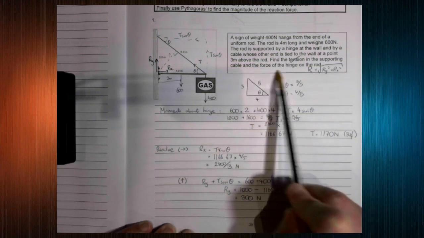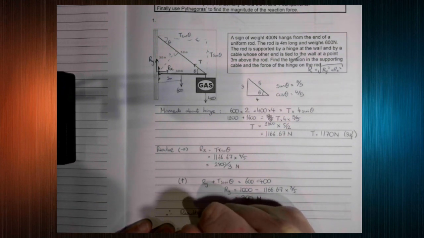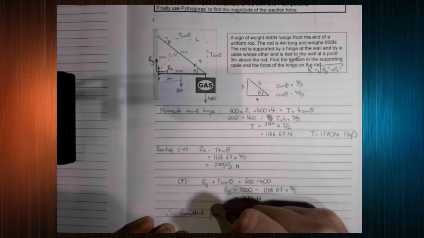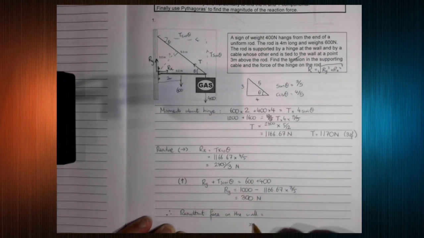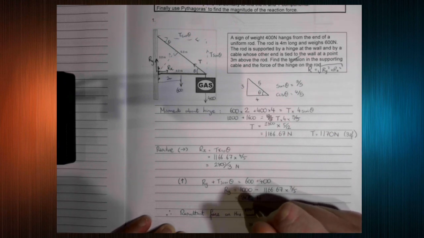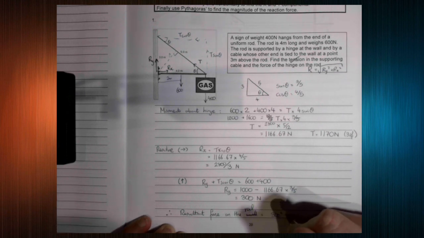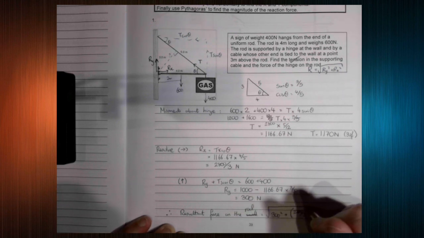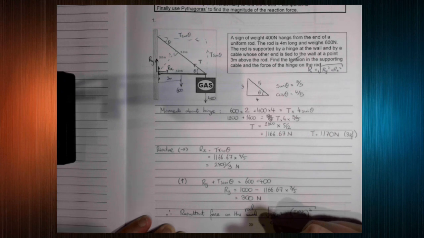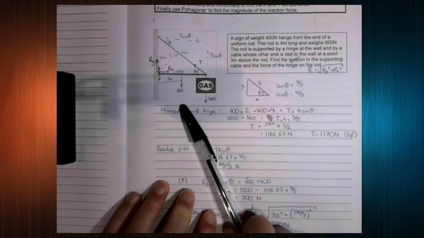So last thing we need to do is find that force. So the resultant force on the wall, sorry, on the rod, not on the wall, is 300 squared plus 2,800 over 3 squared, all square rooted, which comes out to 980 newtons. Okay, generally that's how hinge questions work.